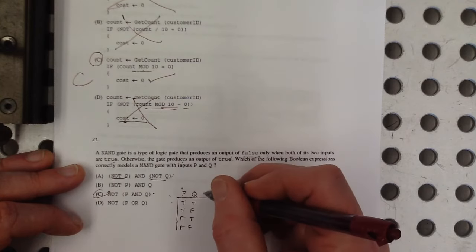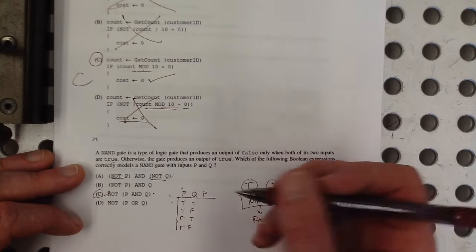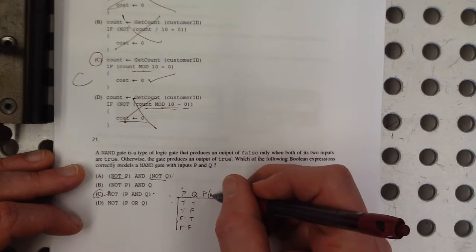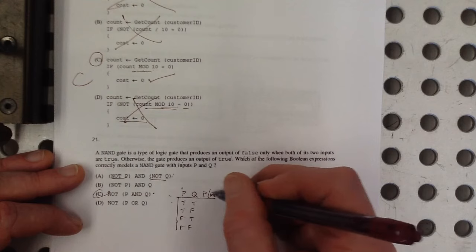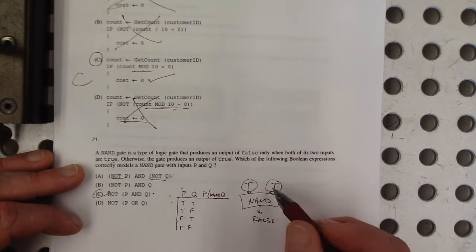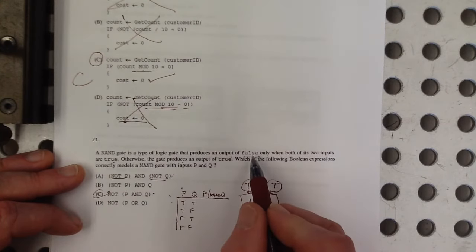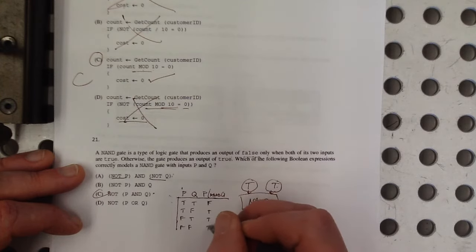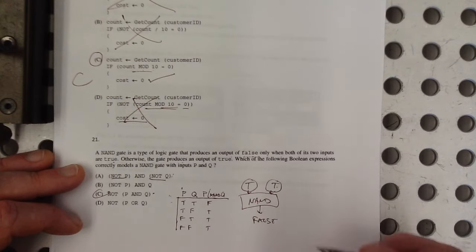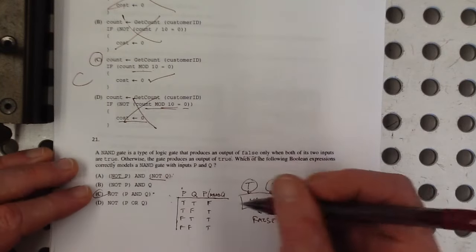So P NAND Q, not (P and Q), they told us that makes false only when both inputs are true, and then true for all the other ones. And then I think that it's this, but I'm just going to make sure.